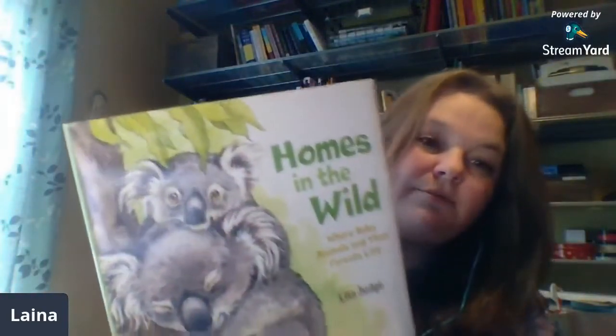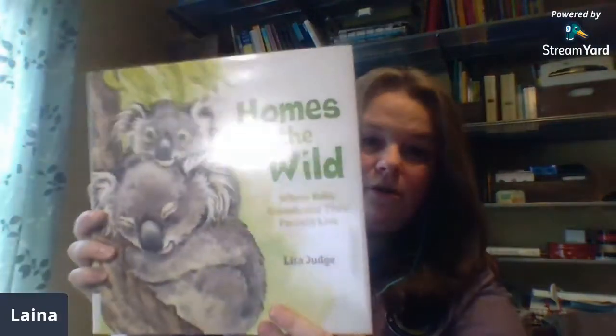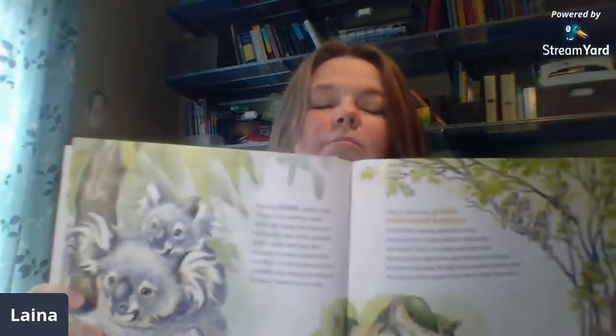So I grabbed some books from the library, started with habitats and homes, thinking about where do animals live and what can we learn about them from where they live. One of the books I picked up was Homes in the Wild by Lita Judge. Really cute book. It's definitely a picture book style, so definitely appropriate for your preschoolers, but also lots of fun information for the older kids.